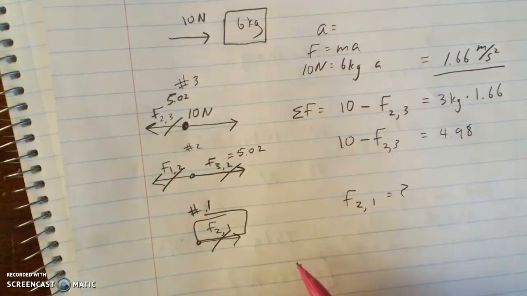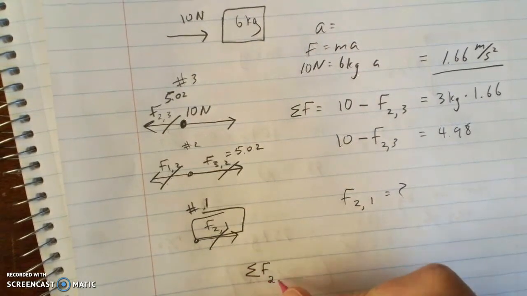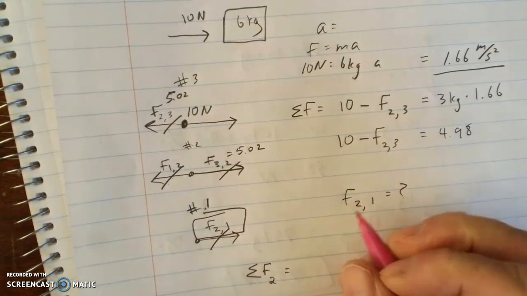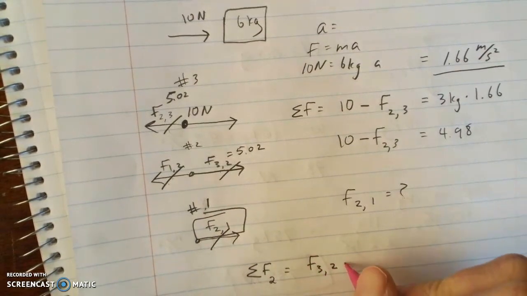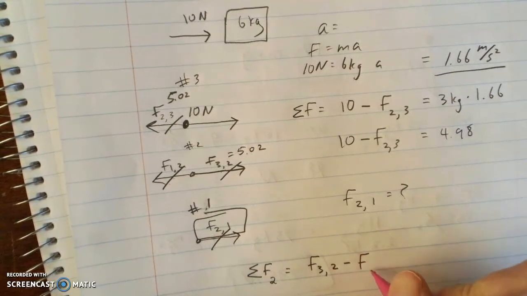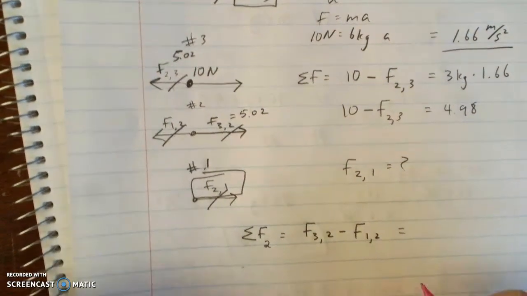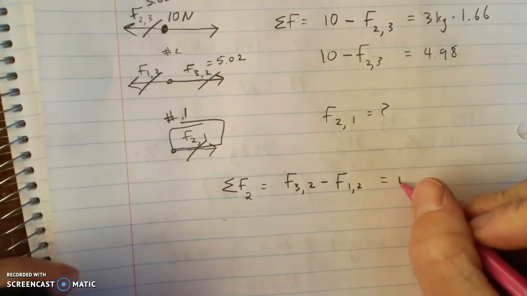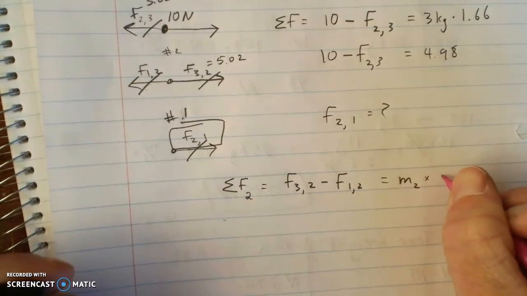We're going to say the net force on block 2 in this case is going to equal the force by 3 on 2 minus the force by 1 on 2. And that's going to equal the mass of block 2 times the acceleration.